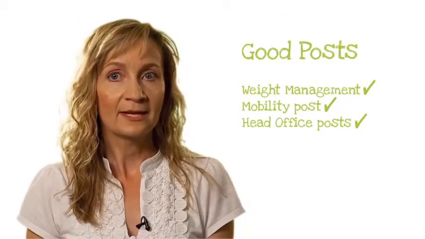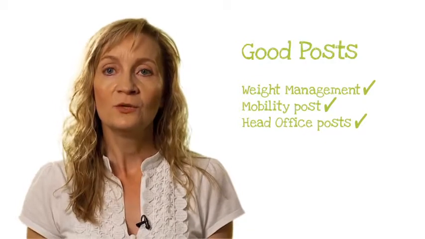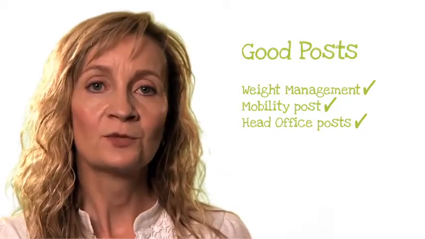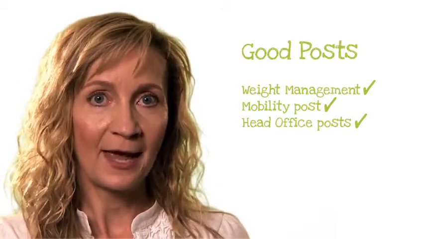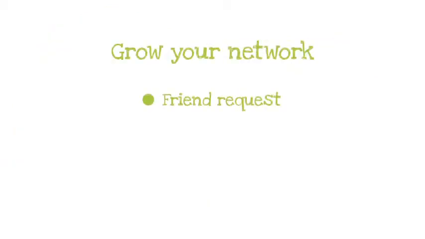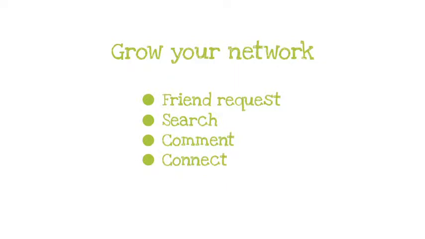So now you've set up your page and created some good posts, you need to grow your network. So here are some top tips on how to increase the number of people viewing your posts and landing on your page. Add everyone you meet as a friend. Search for places, events, schools, groups, and towns to connect to people. Comment on other people's status and posts to attract people back to your page, but remember to be positive. Connect to local communities, mums groups, charities, sports groups, and other FLP offices to grow your connections.